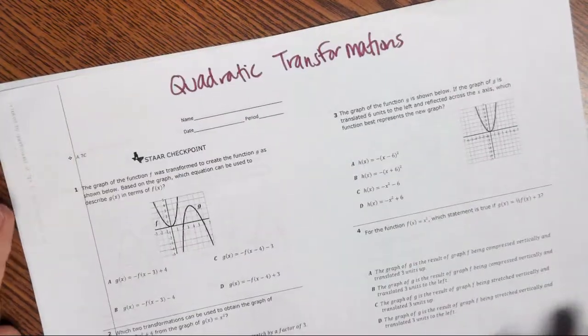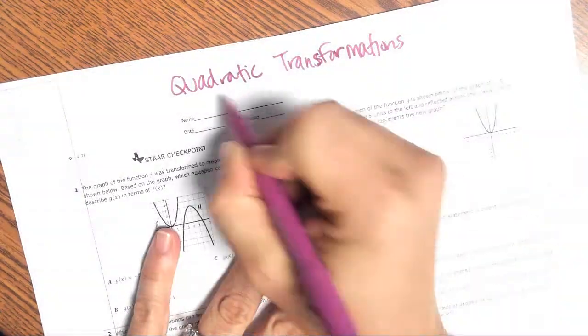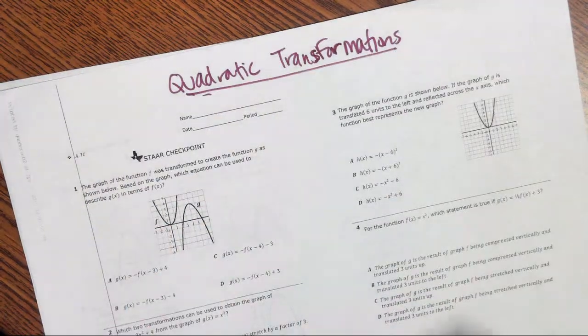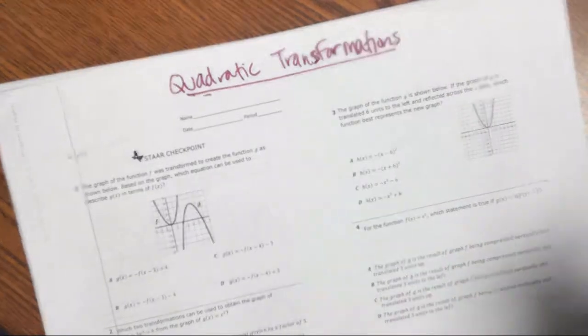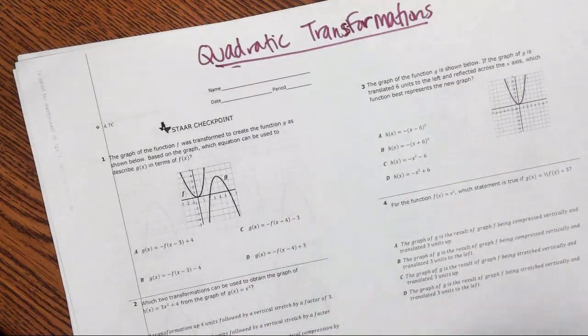Alright, this paper is over quadratic transformations. We covered it before your last test, but we did not go into too much practice on this. So I wanted to go over it before your STAAR test.